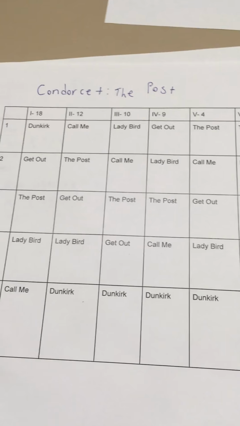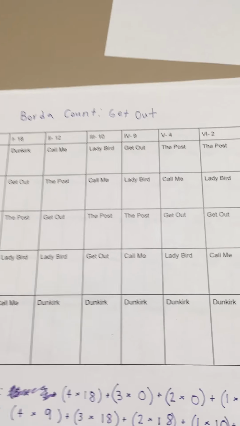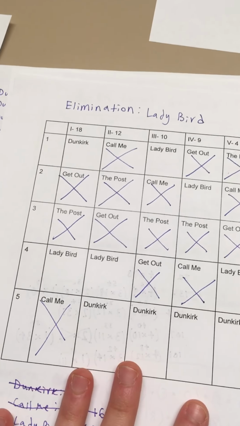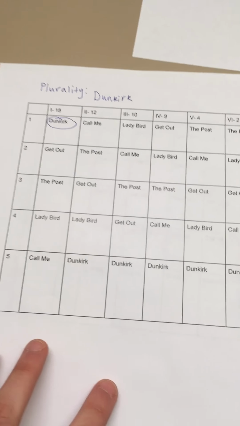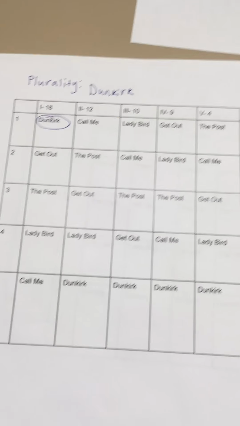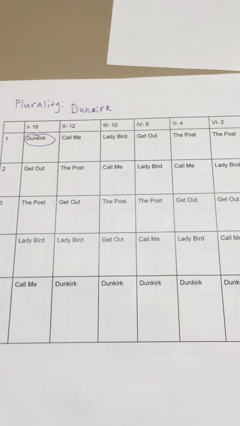So what have we garnered here? We can see that when you do different methods, you get different winners. Condorcet, The Post will win Best Picture. Borda count, Get Out will win Best Picture. Elimination round, Lady Bird will win. Runoff method, Call Me By Your Name will win. Plurality method, Dunkirk will win. And that's just something to think about with the Oscars this year.